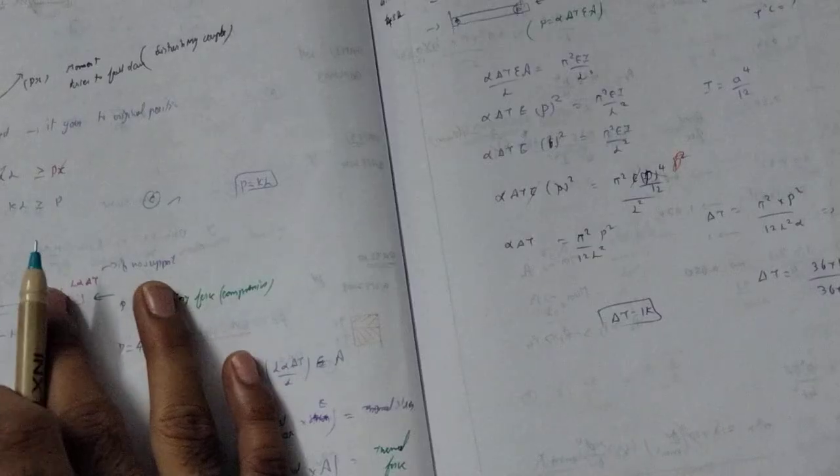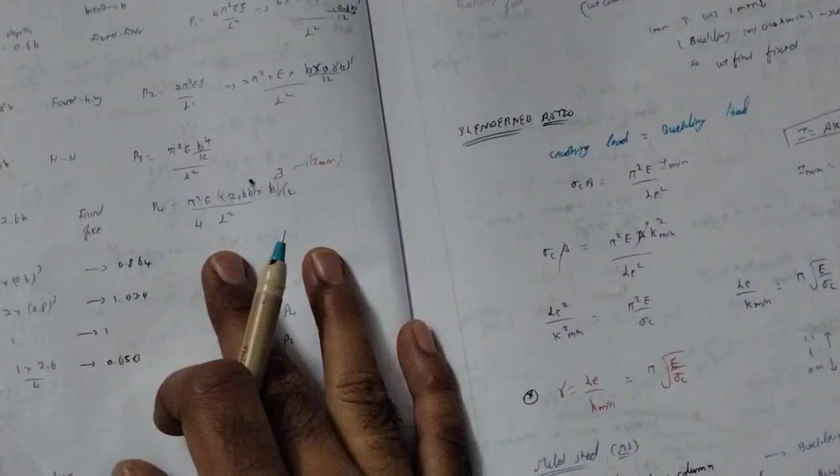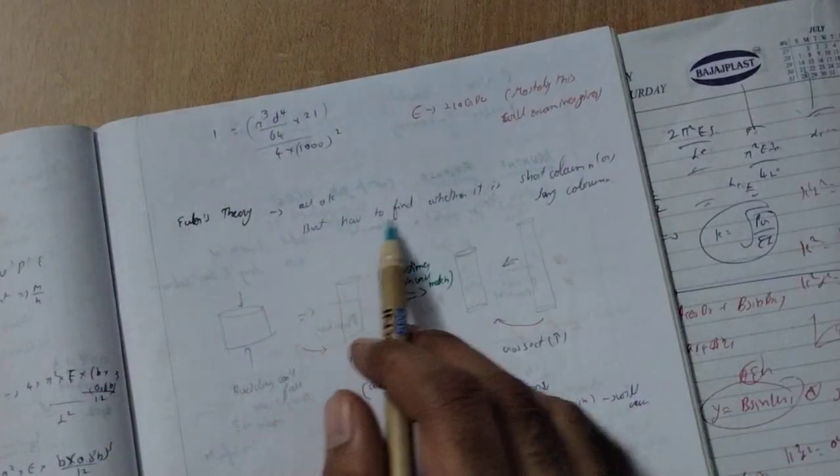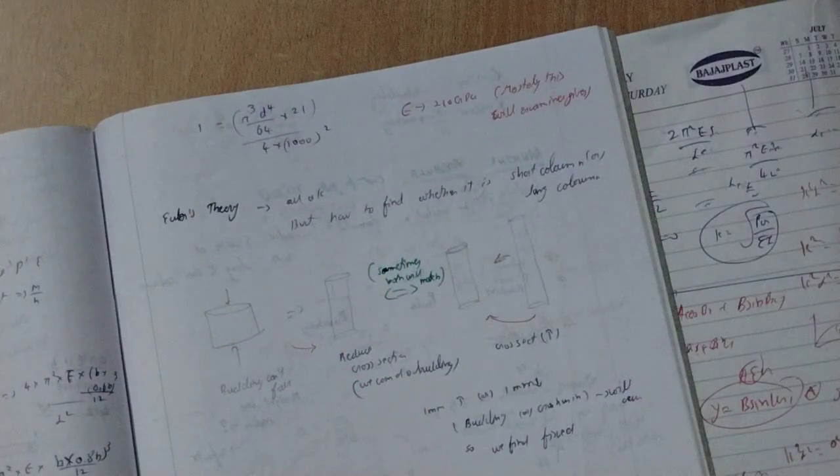So generally like this it will be given, and I think I will explain it to you in the question. Next one is Euler series. Okay, but how to find whether it is a short column or a long column?